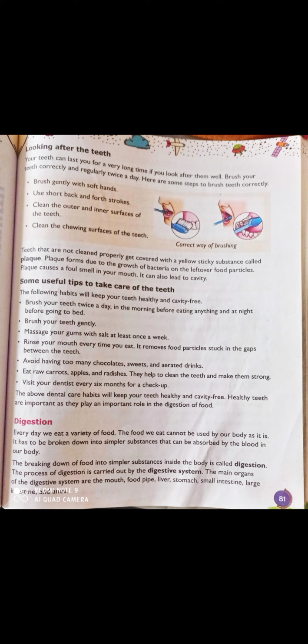Massage your gums with salt. Rinse your mouth every time you eat and avoid too much chocolates, too much sweets. Eat raw carrots, apples, radish. Visit your dentist every 6 months for regular check. So in this way we can take care of our teeth.